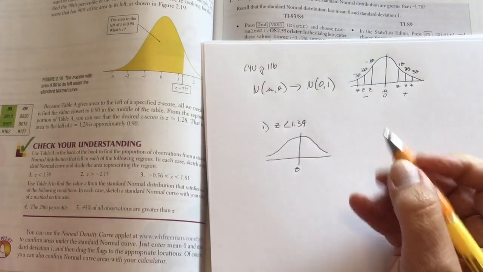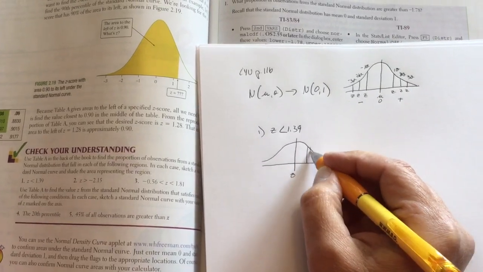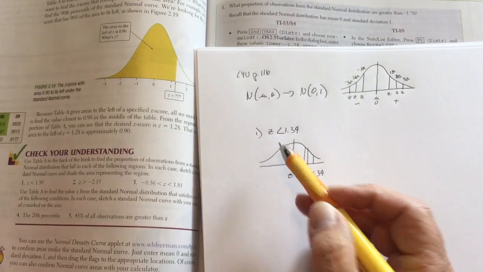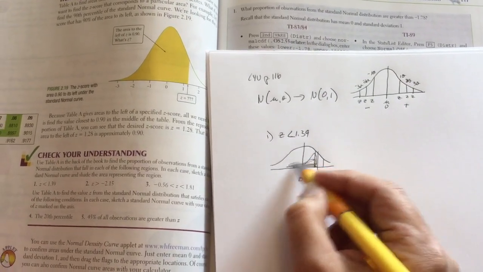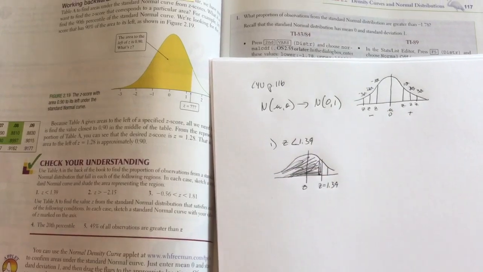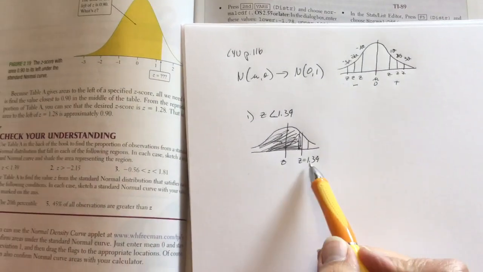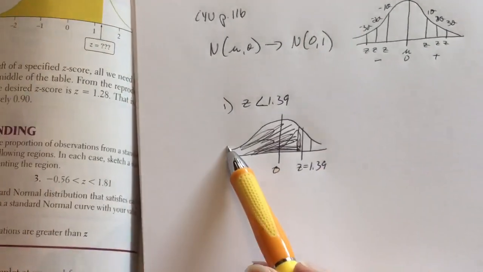So this is 0 at the mean. So 1 standard deviation, 2 standard deviations. So 1.39 is probably going to be right around there. And we want the area less than it, so we're going to shade this way. All we have to do is look on our z-table. Our z-table will tell us. If we look up the z-score 1.39, it'll tell us what this area is to the left.